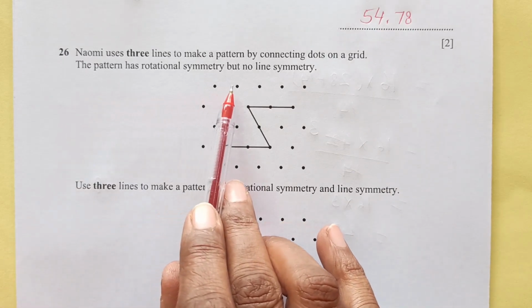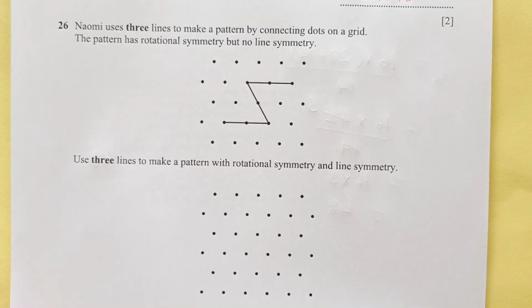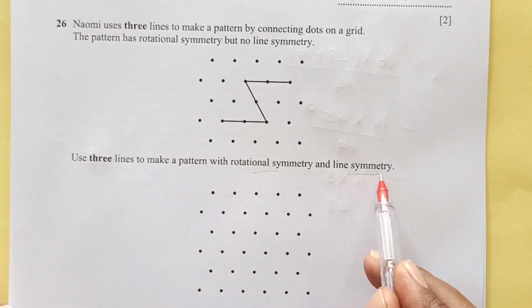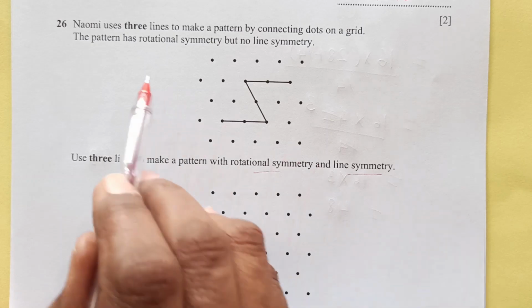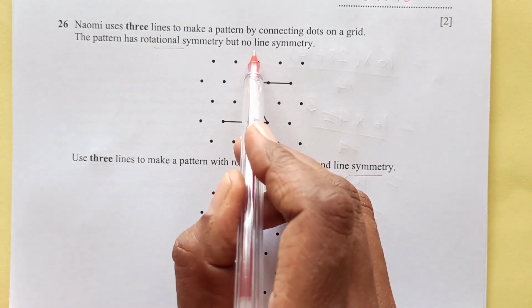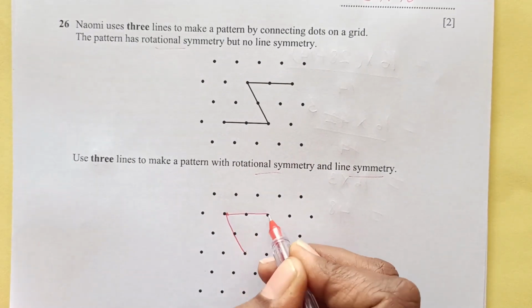The pattern has rotational symmetry but no line of symmetry. So use 3 lines to make a pattern with rotational symmetry but no line of symmetry. So we may have a triangular shape like this.